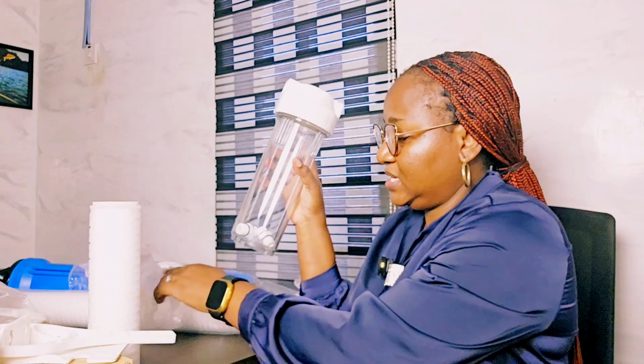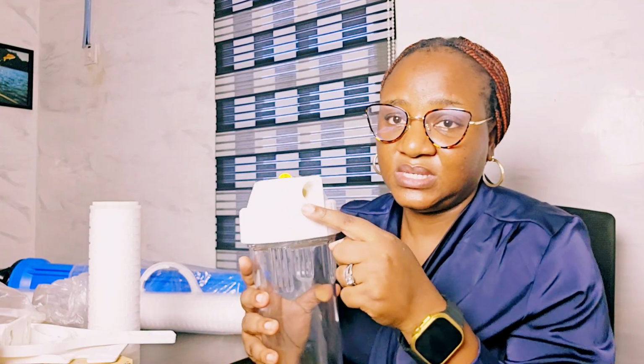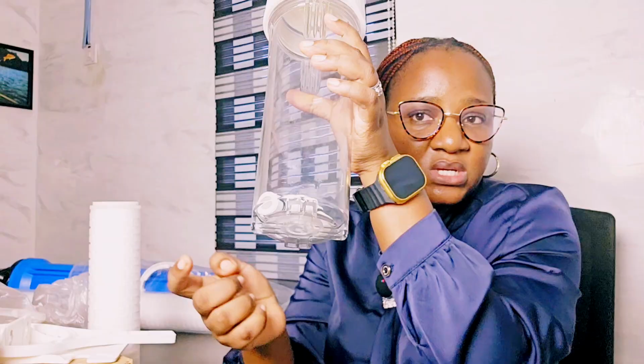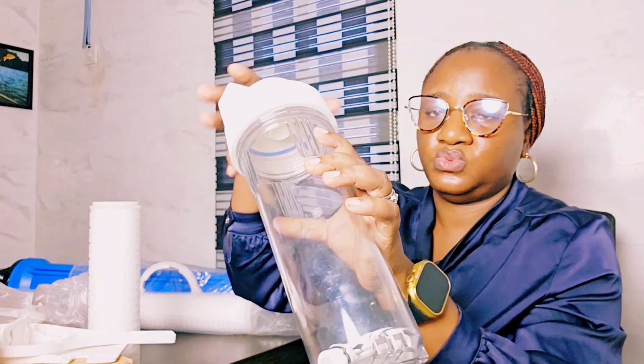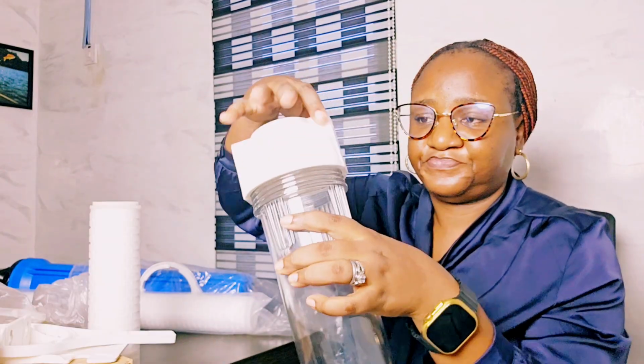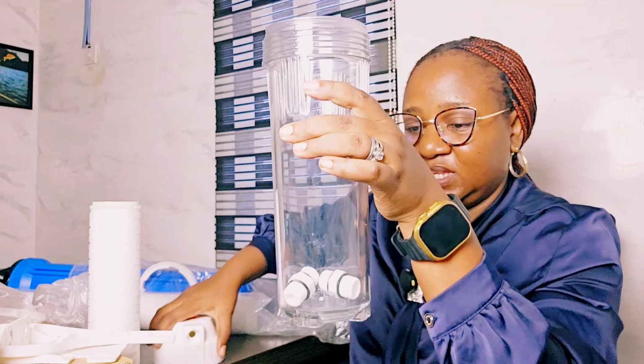So this is the casing, and the casing also has screws. Remember that this particular casing comes with a half-inch pipe setting. The hole for this is half inches. You can see it is half inches. So it has some screws that come with it. Look inside, you can see this screw. So this is the head, the casing for the 10 inches.